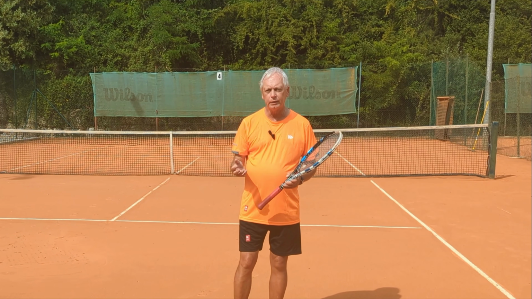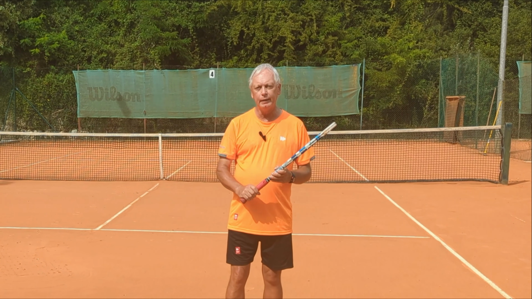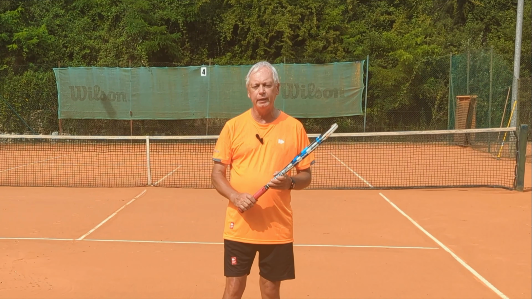So don't work on the wrist, work on the hand. Let the hand lead the wrist and you'll add power, spin and speed into your forehand.